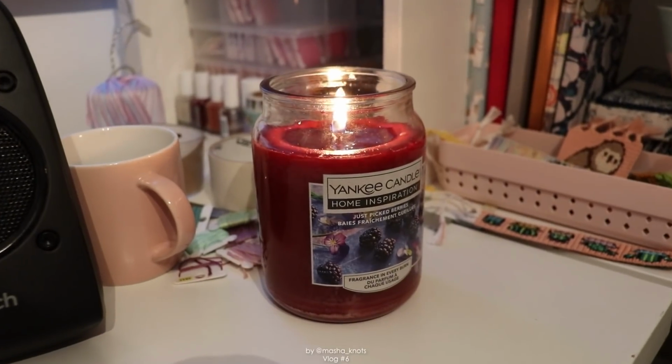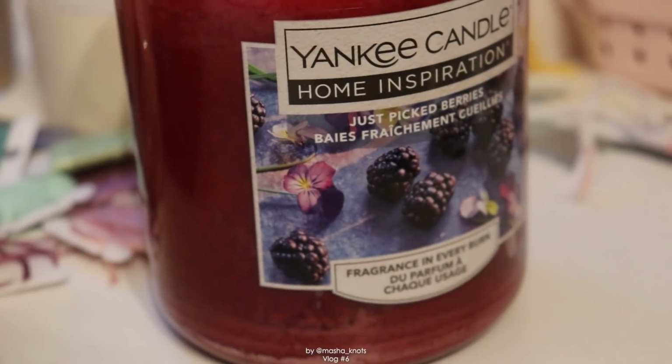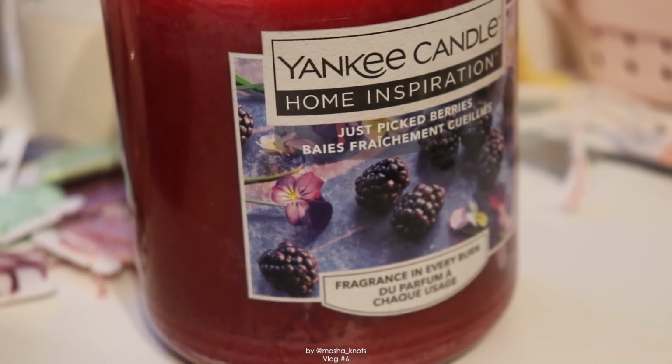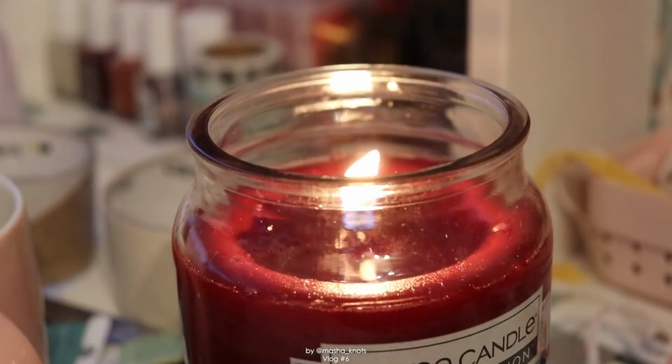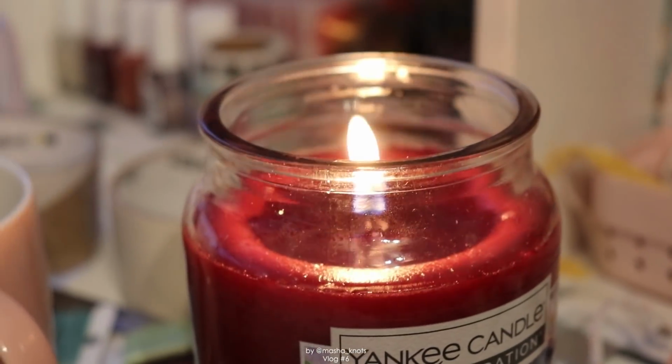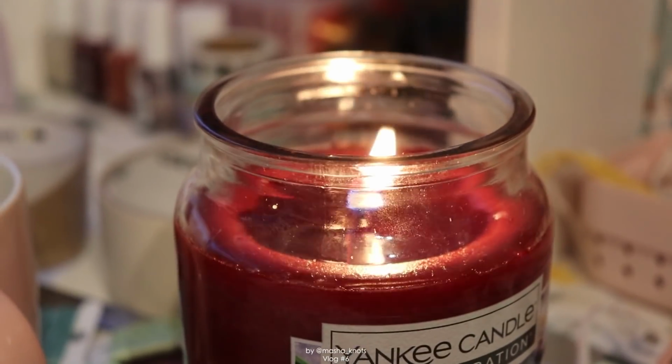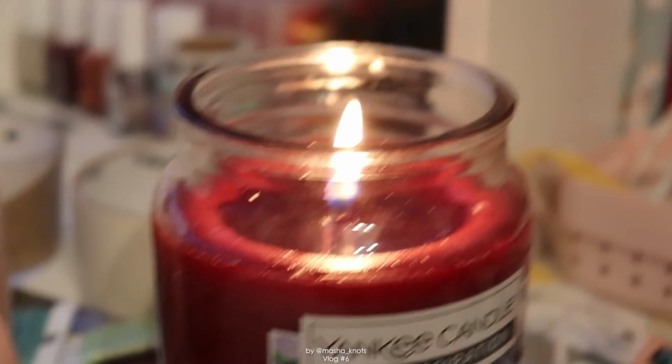Also, this is my first ever Yankee candle. I've got the blackberry fragrance. Oh, look how pretty. I love it so much. I heard that you're supposed to always let it burn until the sides, so that's what I'm trying to get done here today. It smells amazing.